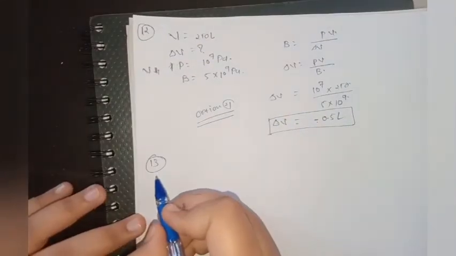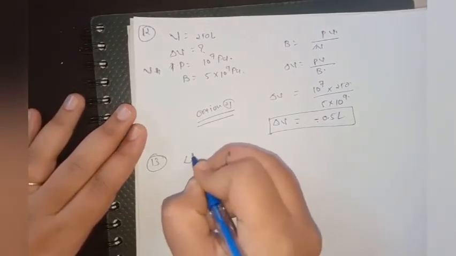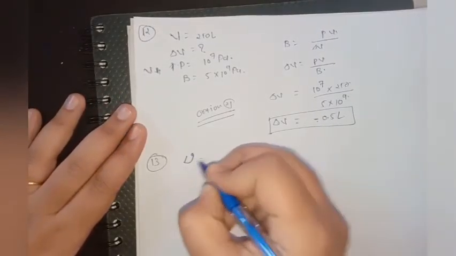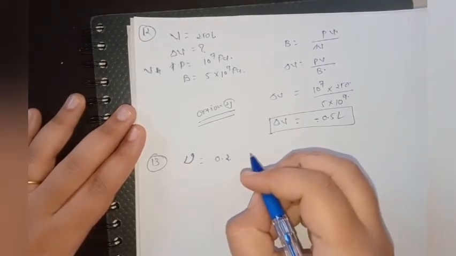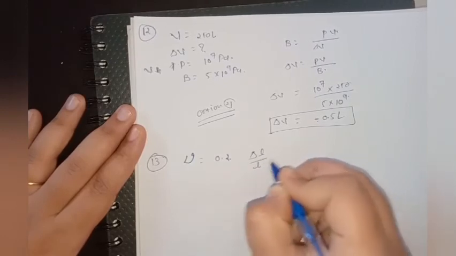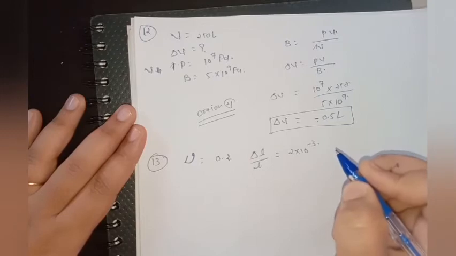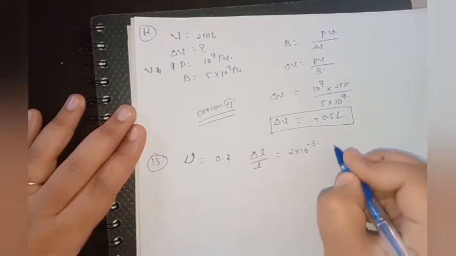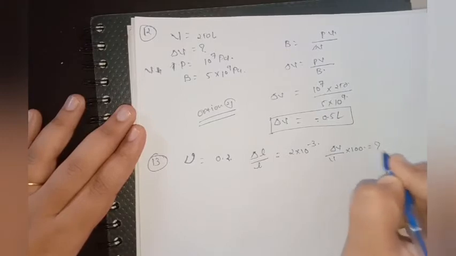In question number 13, it is given that a rod has Poisson's ratio, that is nu, equal to 0.2. If the rod suffers the longitudinal strain, that is delta L by L equal to 2 into 10 power minus 3, then what is the percentage change in volume? We want to find delta V by V into 100.